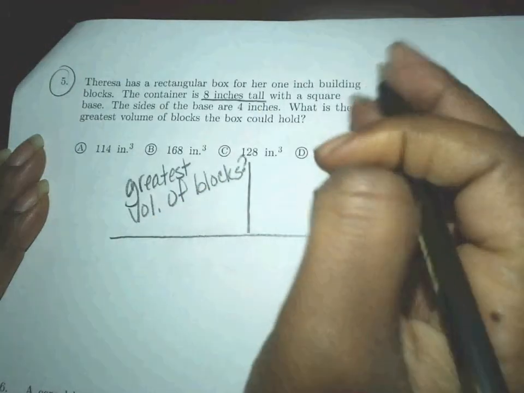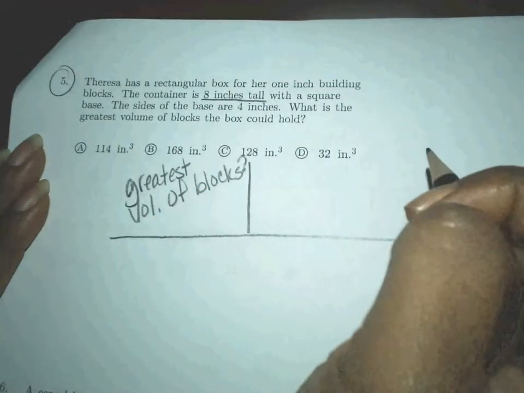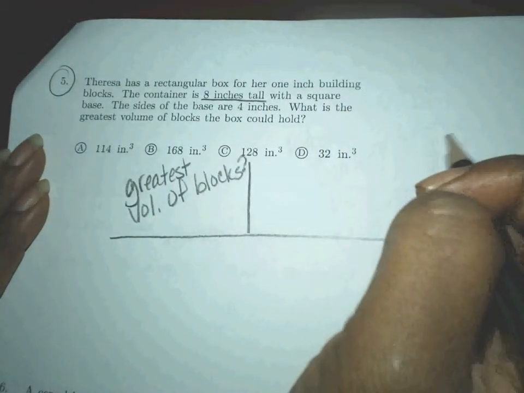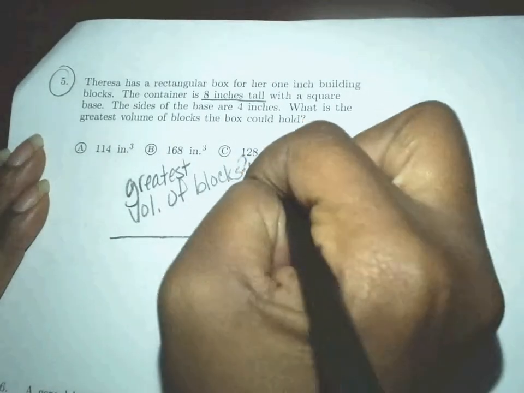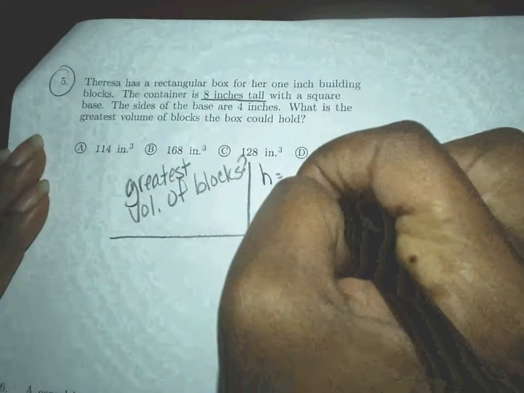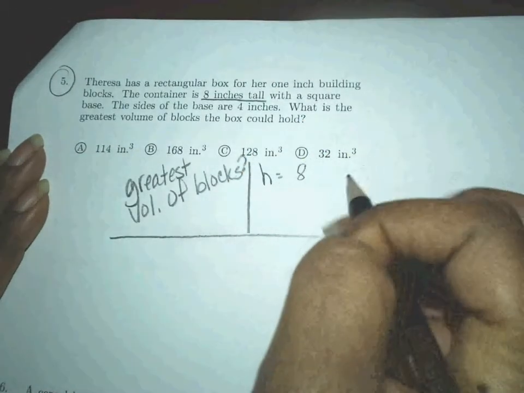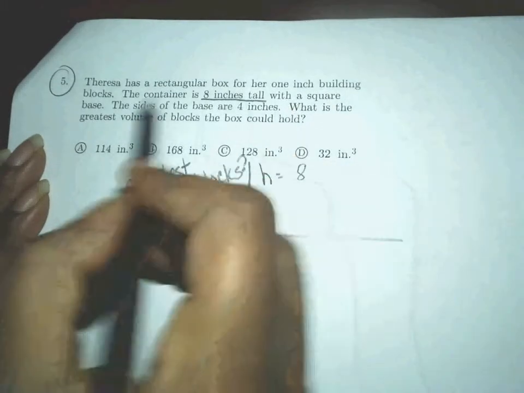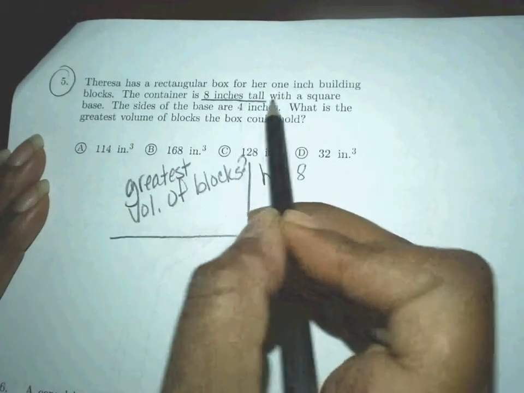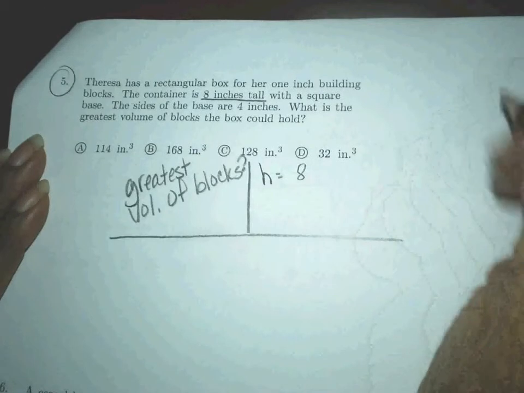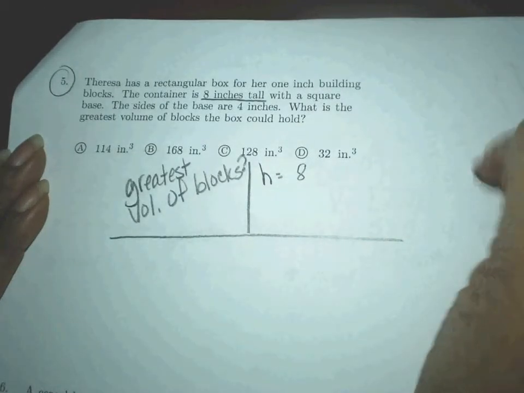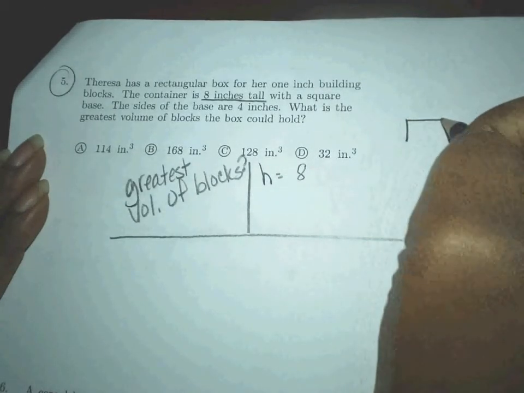Okay, so he said the height, because tall and height, I mean, Miss McQueen likes to think I'm tall, although I'm not. But tall and height are going to be the same thing. So we know our H equals what? 8. Our 8 equals H. And then it says, the container is 8 inches tall with a square base. That tells you something. The sides of the base are 4 inches.